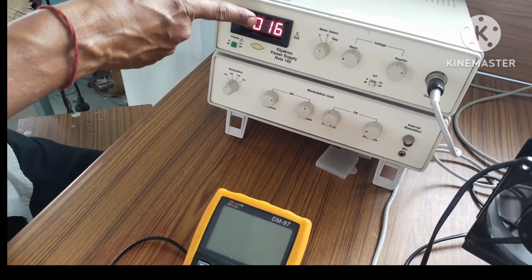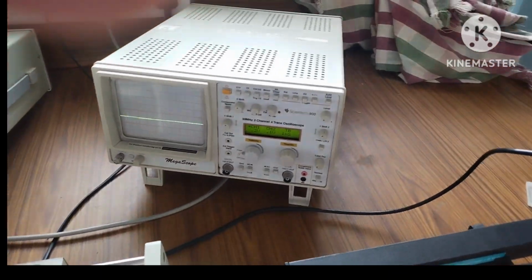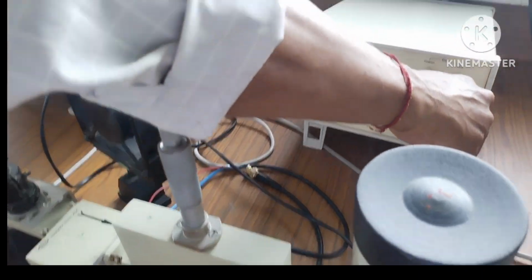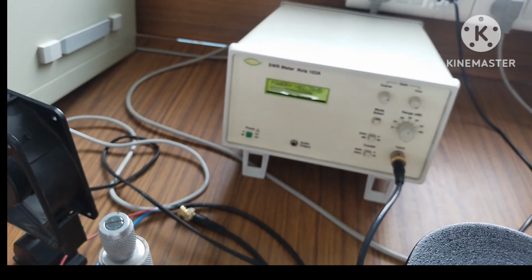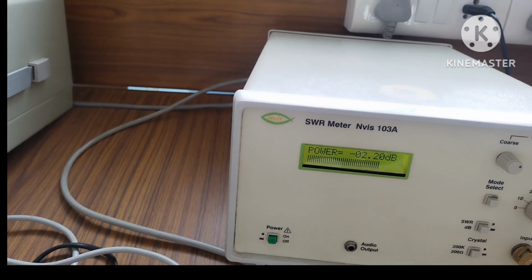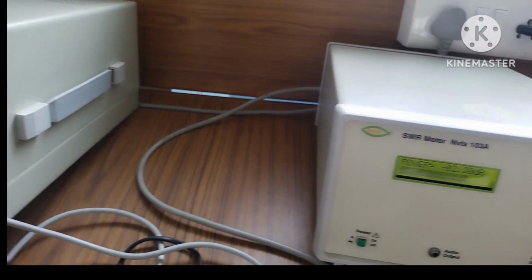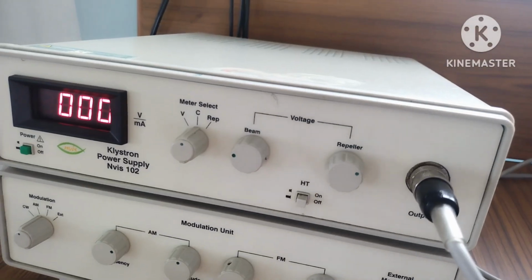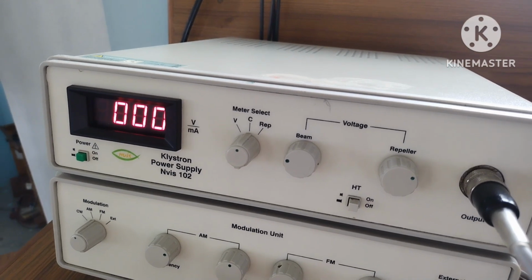The corresponding reading in the detector mount, connected to the VSWR meter, is to be noted. It is around 32.2 decibels. So this is P3. After completing P3, the HT is to be switched off to avoid the klystron power supply getting heated and to avoid radiation.